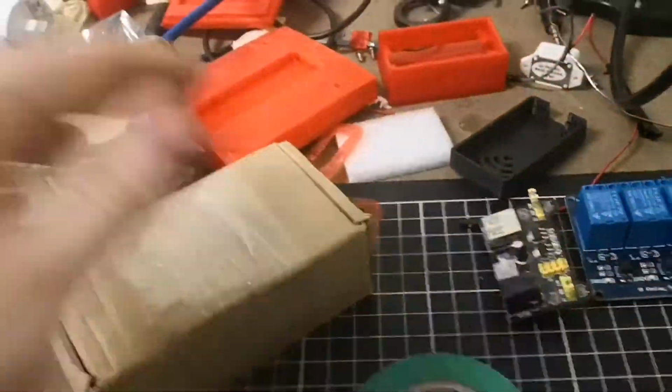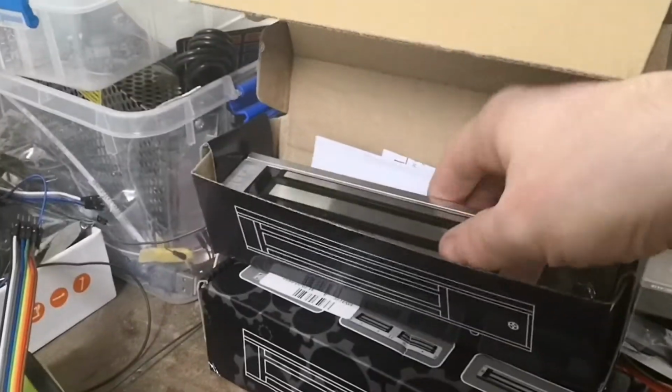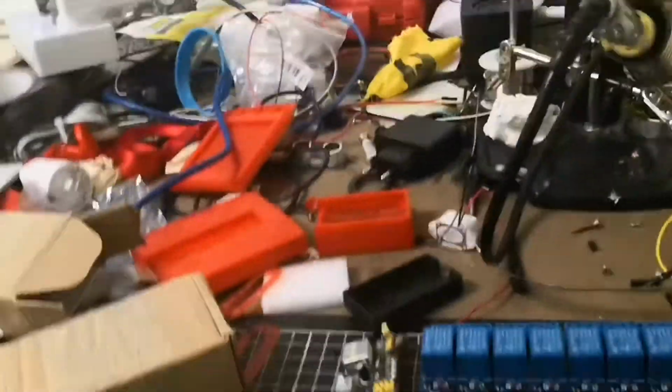Gonna start putting these mag locks in soon. I think this morning. Gotta hold my phone straight, man. Start throwing these bad boys in. And yeah, she should be good to go real soon.